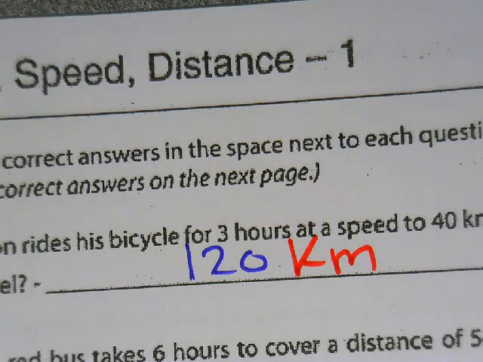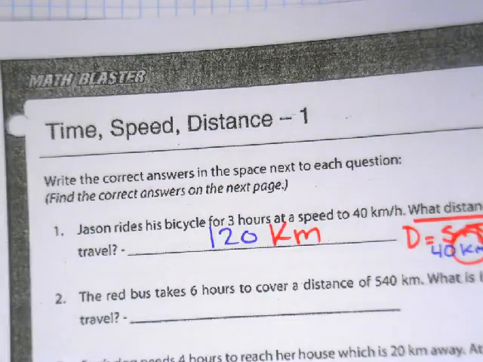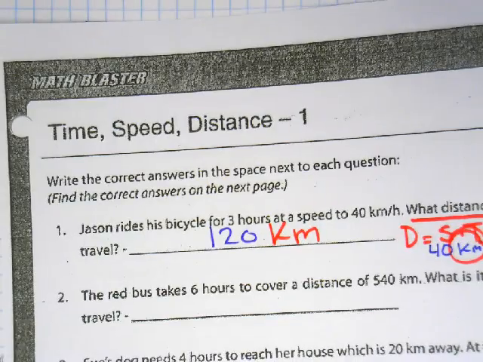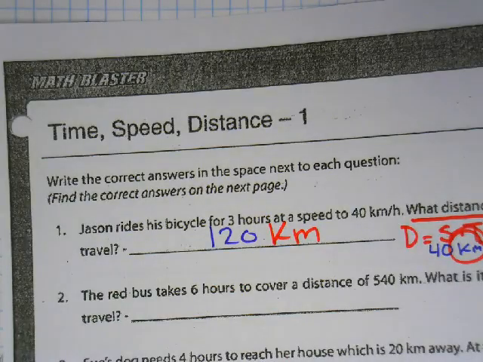Okay, let's read number 2. The red bus takes 6 hours to cover a distance of 540 kilometers. What is its speed? Okay, what are you solving for? Speed. Good. Do it.